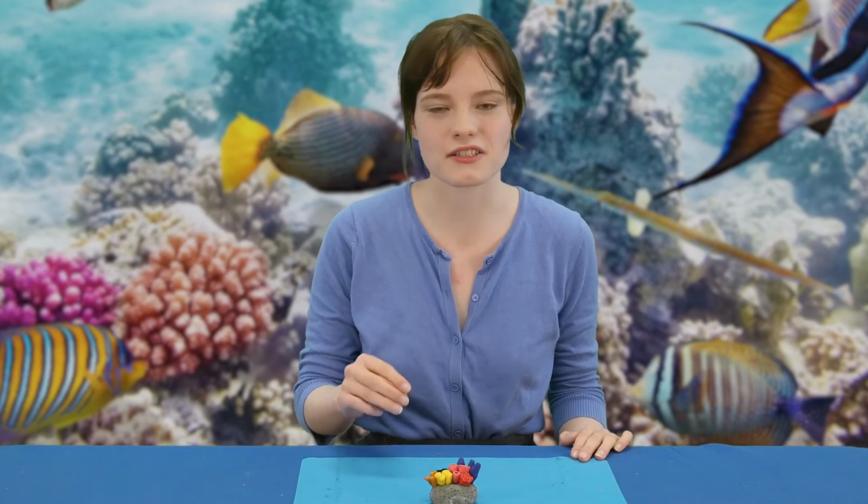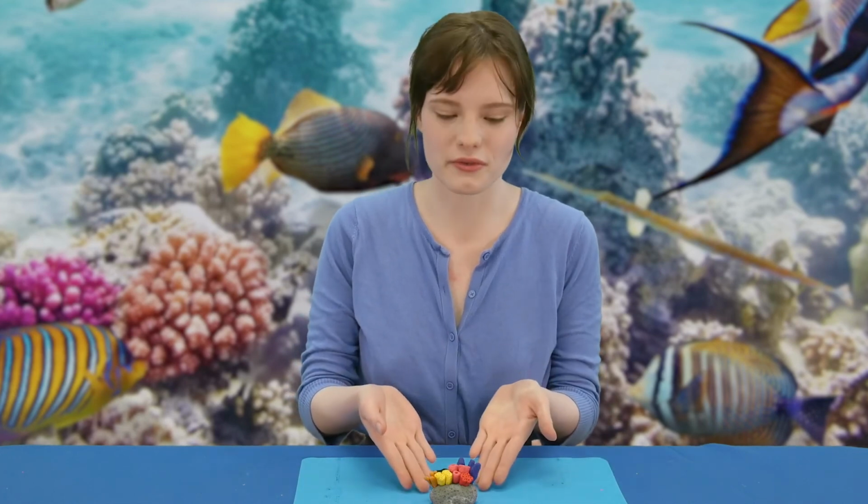Nice job! Thanks for joining me today on the Coral Reef Project. Remember that today we learned that coral is a living organism and that there are different types of coral. We identified where coral reefs are located. We discovered the plants and animals that live in coral reefs. We learned why coral reefs are important to human needs. And we created our own coral reef with clay.